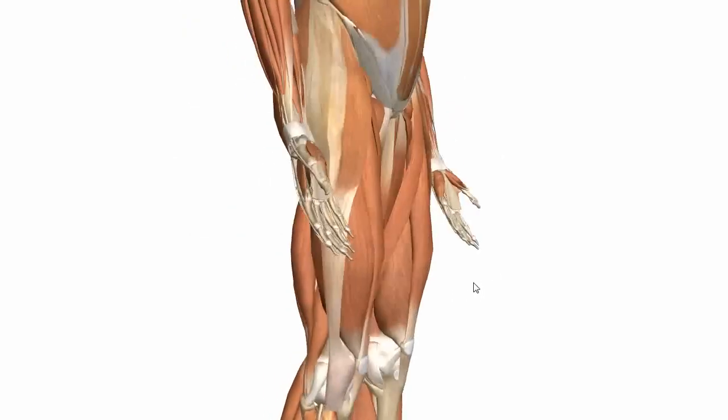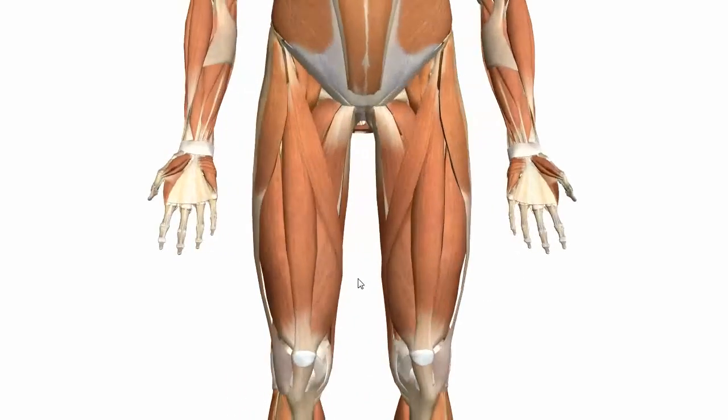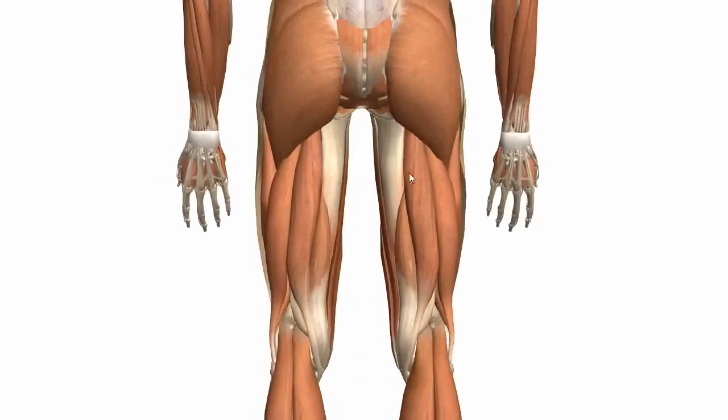These different compartments have different actions on the hip and knee joints, and the different compartments are supplied by different nerves. The anterior compartment here is supplied by the femoral nerve, the medial compartment is supplied mainly by the obturator nerve, and the posterior compartment of the thigh is supplied by the sciatic nerve.